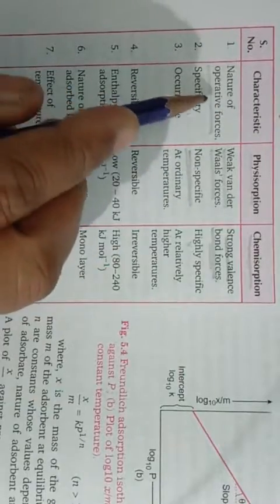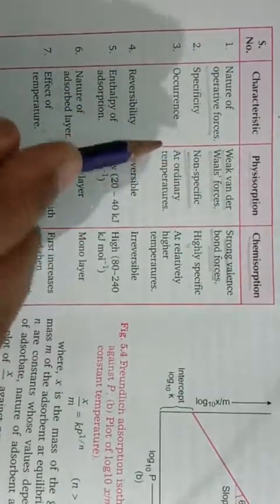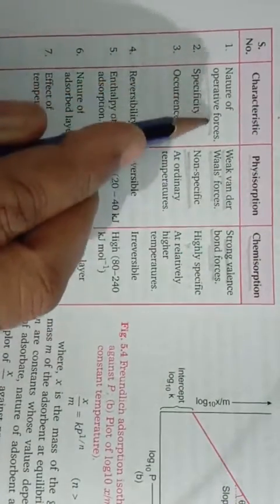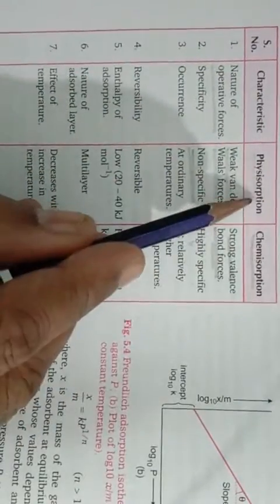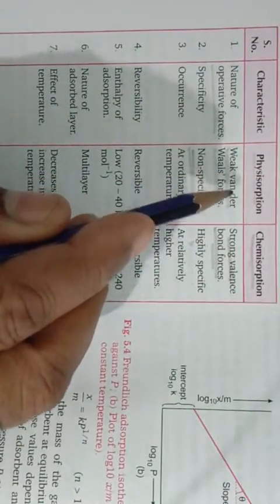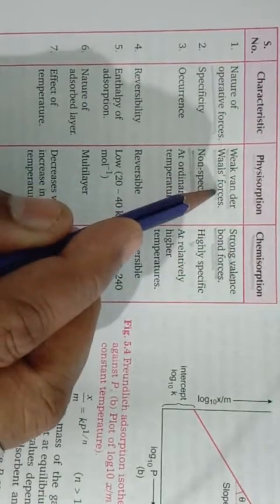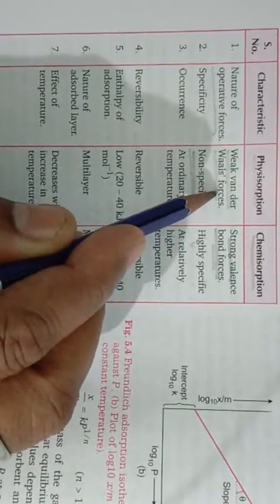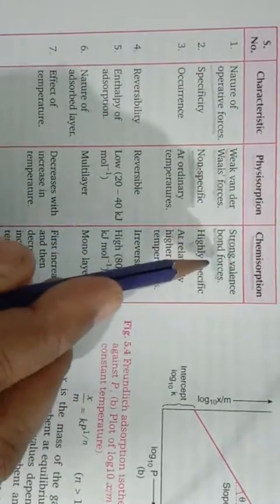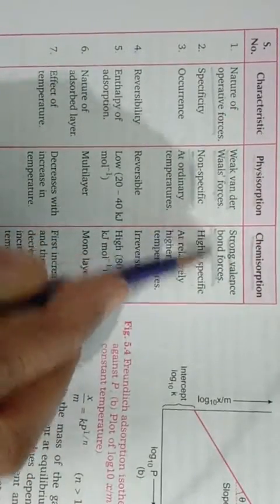The first difference between physisorption and chemisorption is the nature of operative forces. In physisorption, van der Waals forces are present between adsorbate and adsorbent, whereas in chemisorption, strong valence bond forces are present.